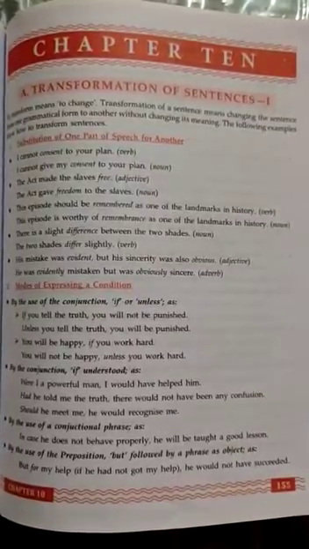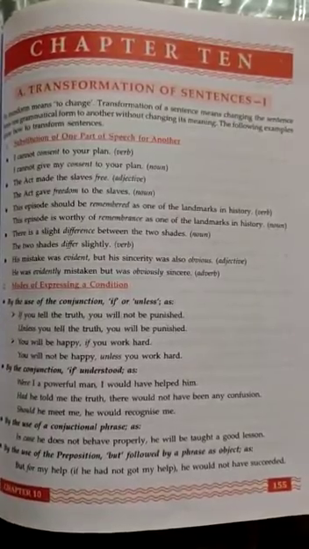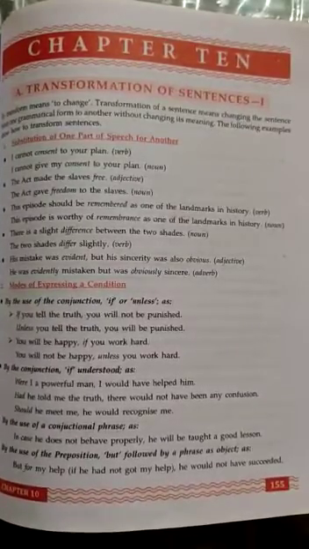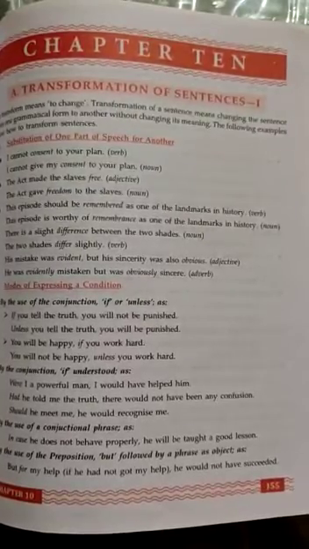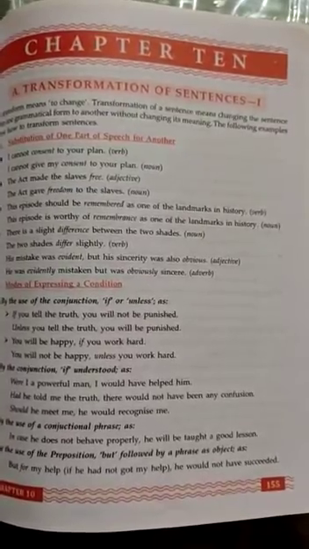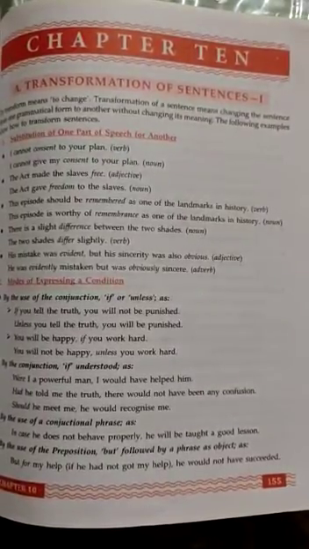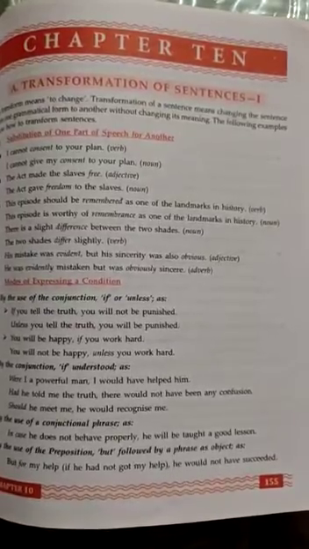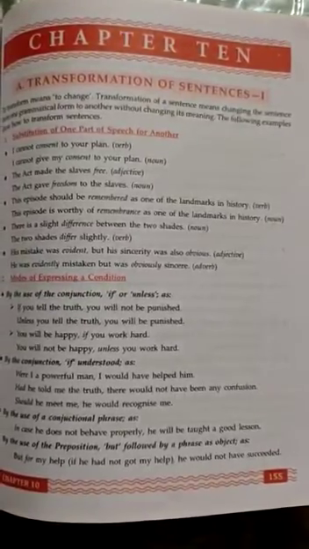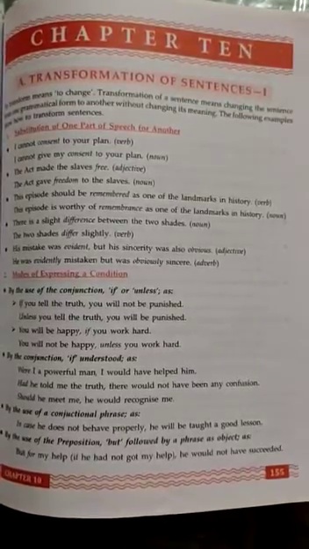So we'll see first one, substitution of one part of speech for another. That means one word which is a verb can be transformed or substituted by a noun. That is called the substitution of one part of speech for another.